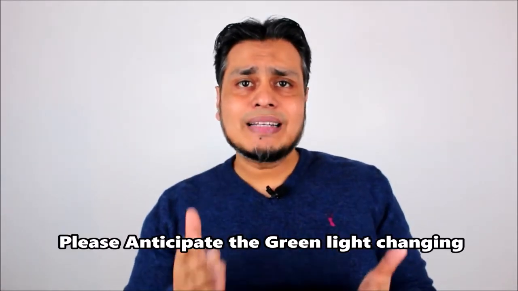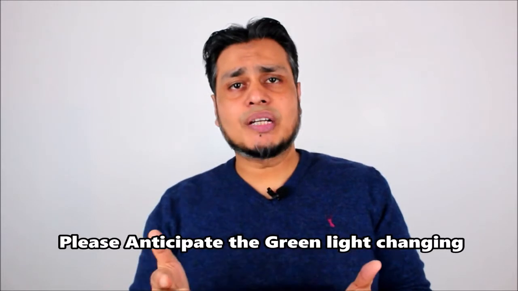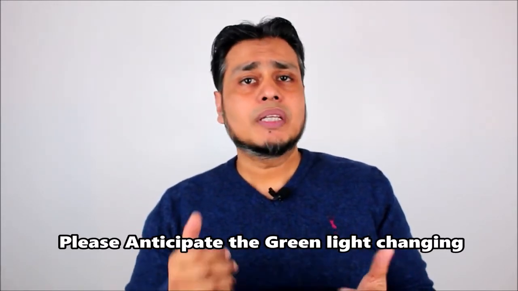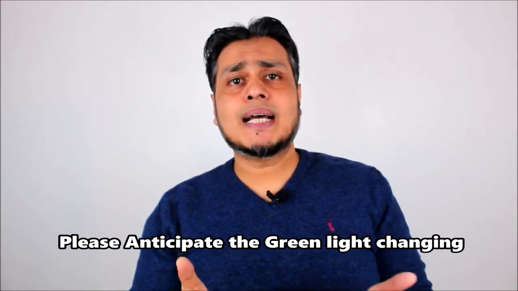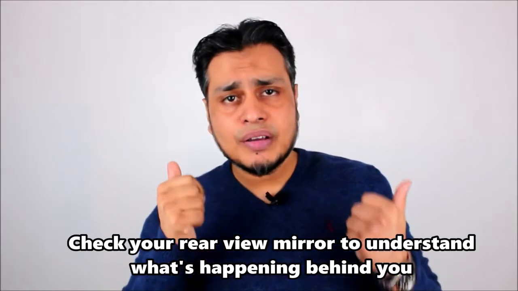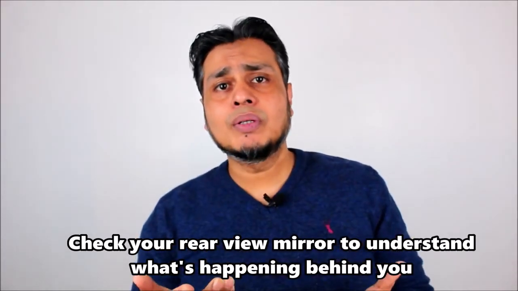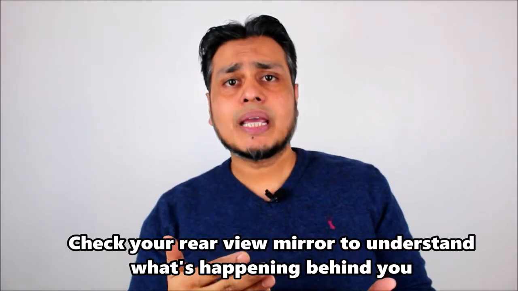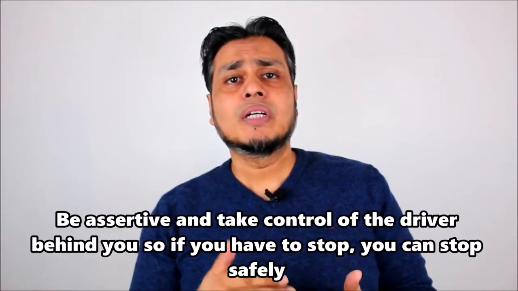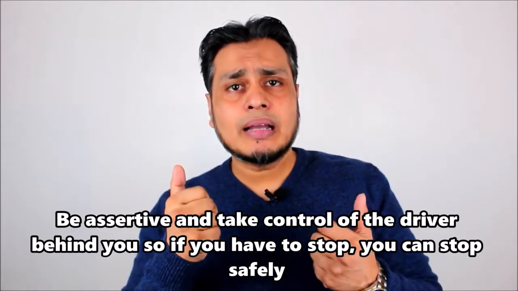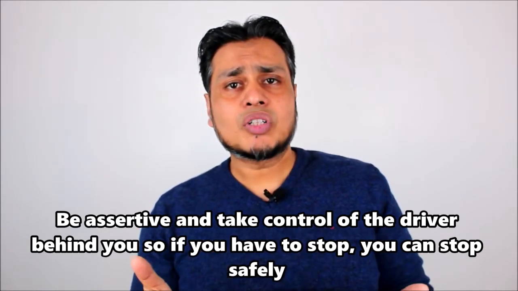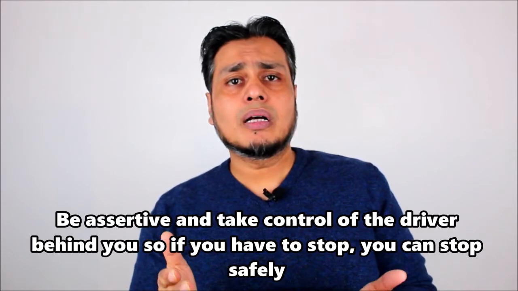So please try to anticipate the green light changing in front of you instead of trying to beat that light. Okay, all you have to do is, because you're coming towards a hazard, a green light or a junction is a hazard. Now make sure you check your mirrors, check your rear view mirrors to understand what's happening behind you. If there are drivers driving too close behind you, make sure you take control, make sure you become assertive. Show them your brake lights and get their attention, because they might not be looking at the traffic light. They probably want to get through as well as yourself.